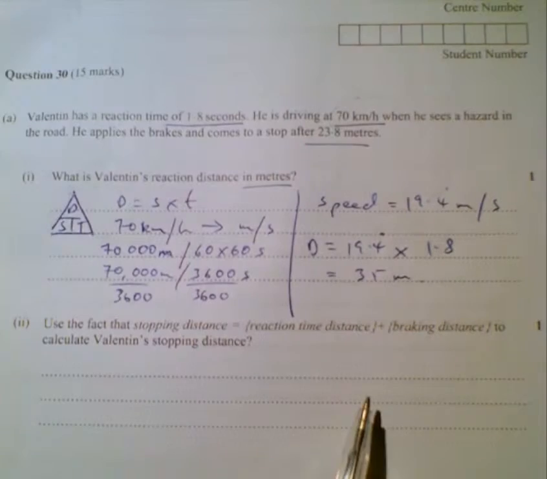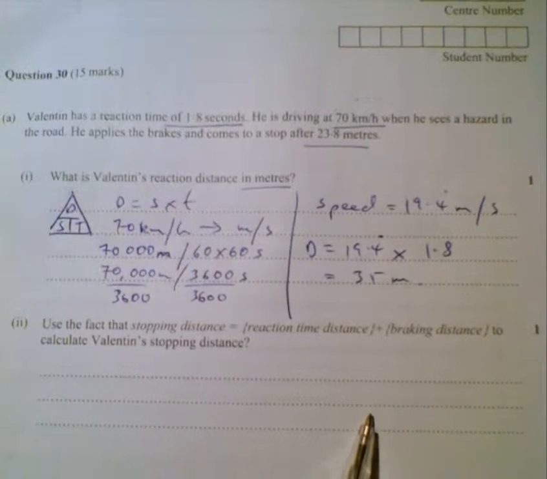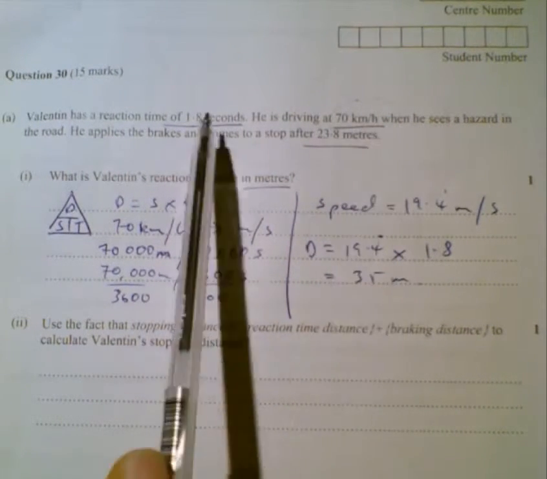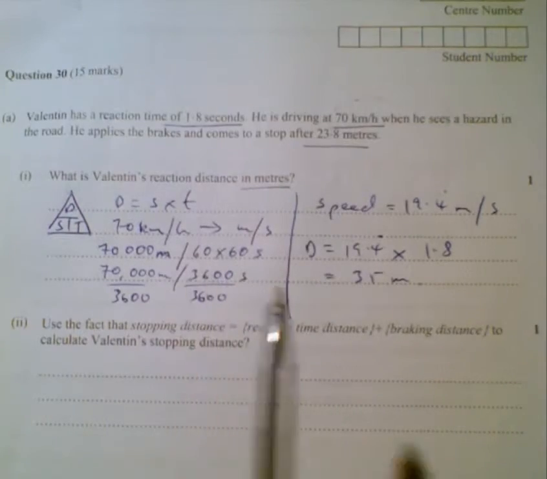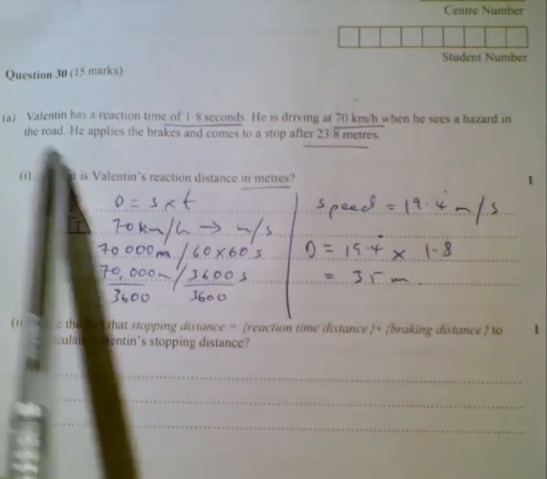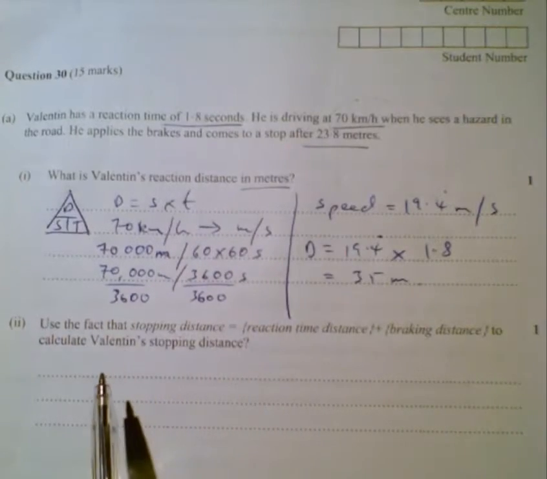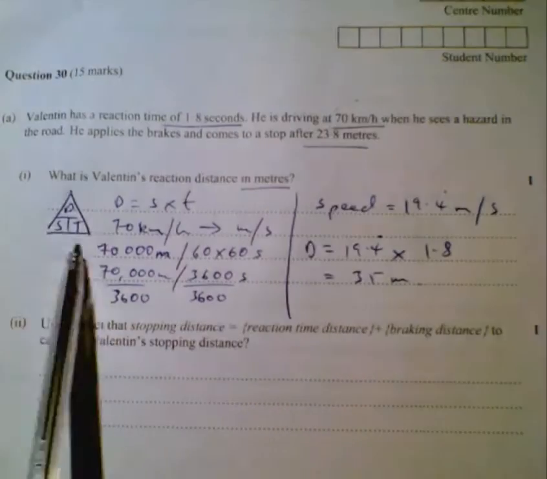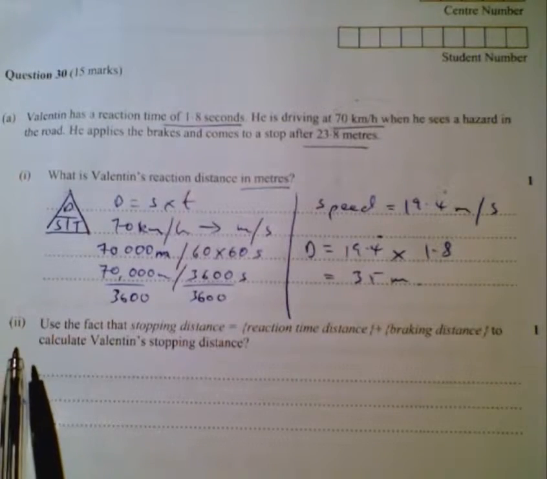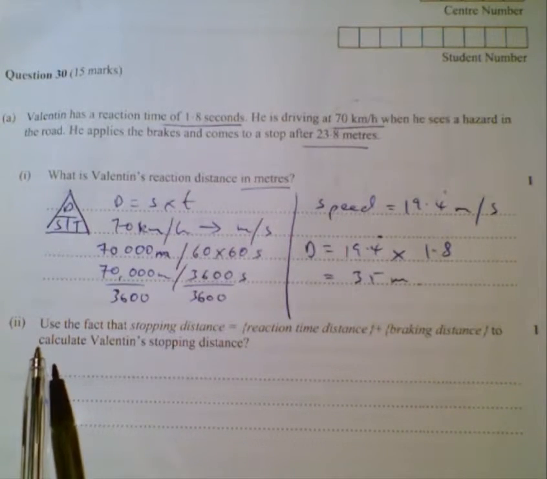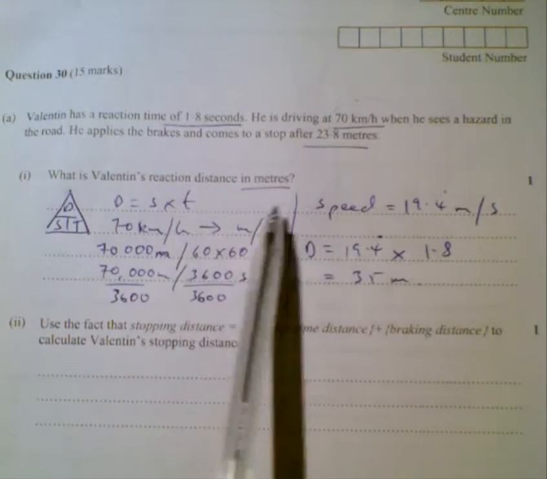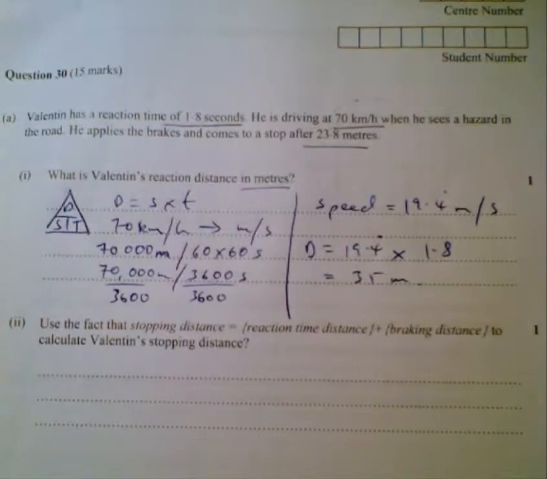Okay, pretty straightforward. But just be careful. Once again, it's all about matching up the units, and that's basically what you're getting tested on. They give you all this blurb, but really the basic maths is making sure you're working in the appropriate units. Of course, you've got to know how to find the distance that something's travelled, but the main thing here is the units.